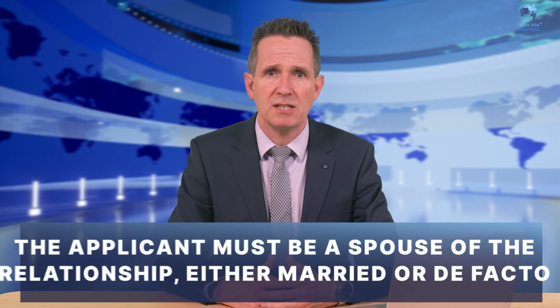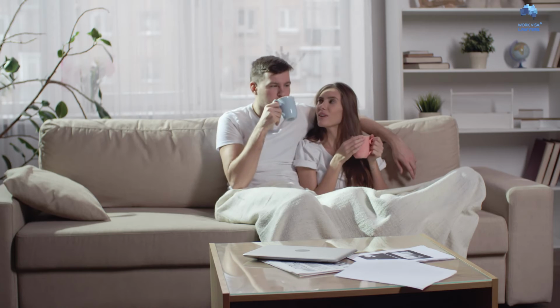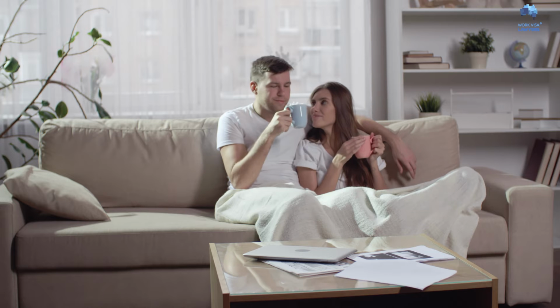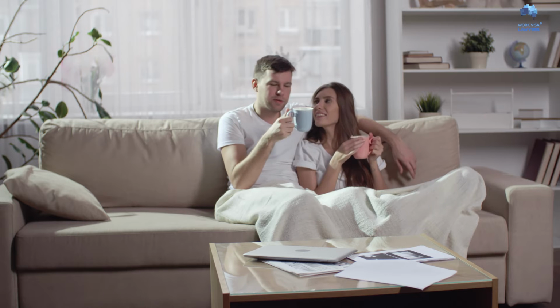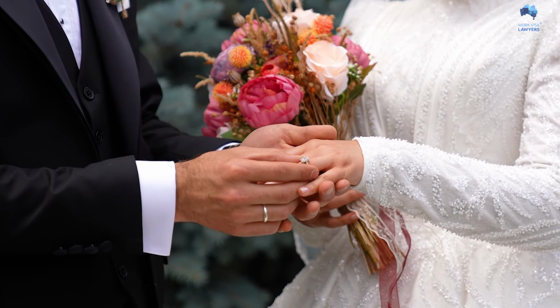The applicant must be a spouse of the relationship, either married or de facto. For a de facto relationship, they must have been living together for 1 year or have registered the relationship. If the couple is married or has their relationship registered, it's not mandatory for them to have been living together for at least 1 year.